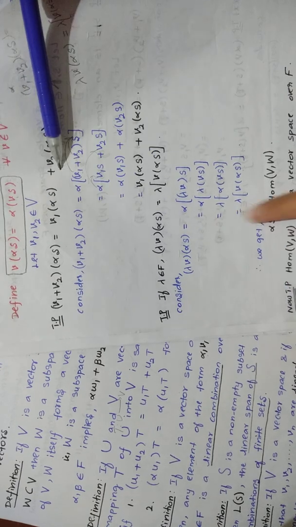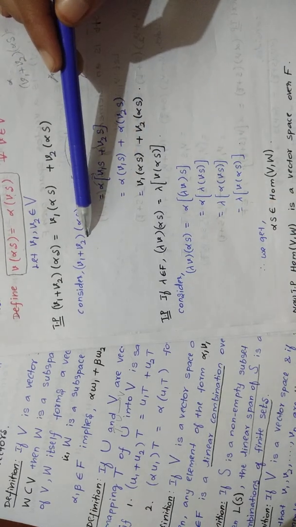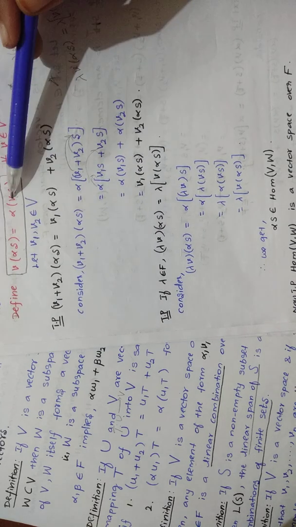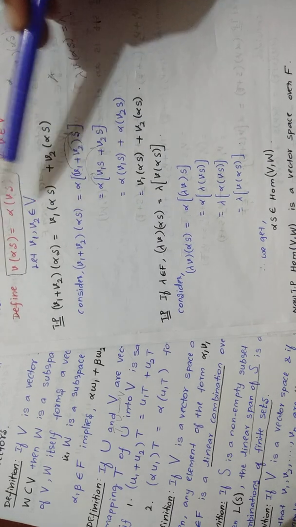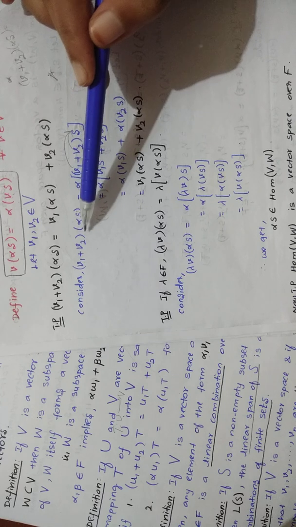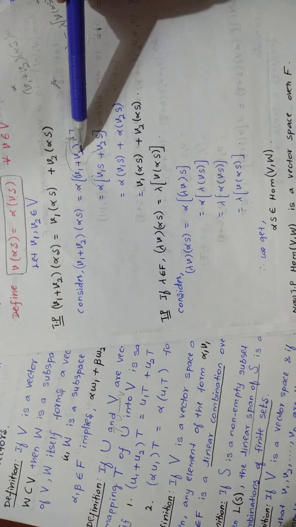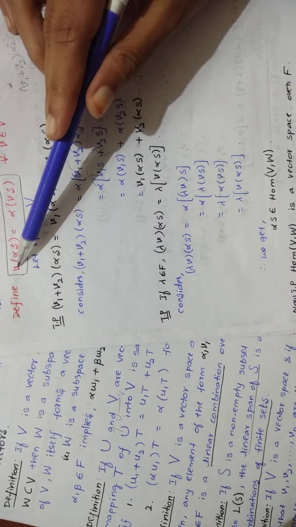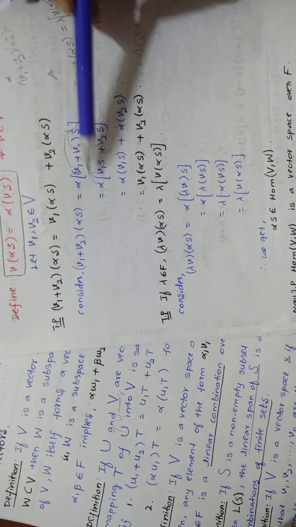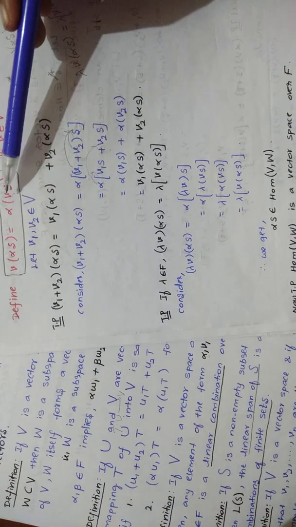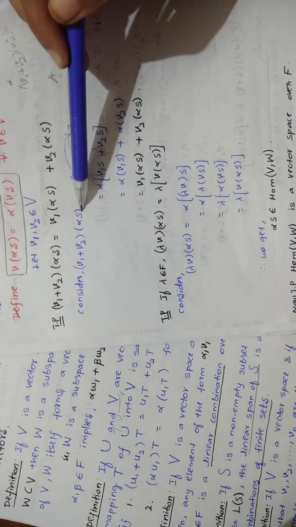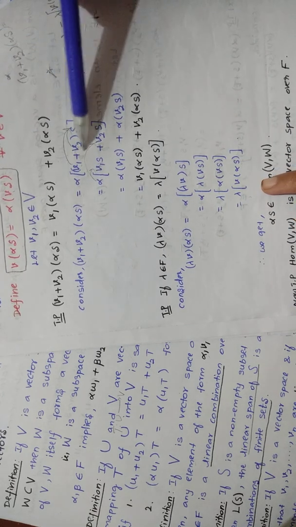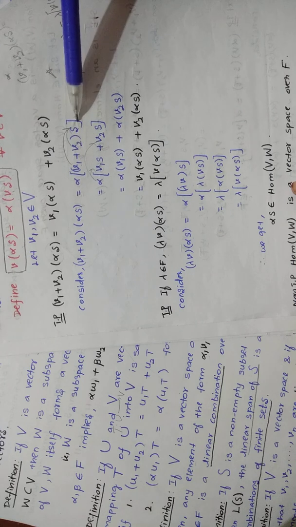To prove this, you are considering the left hand side first. (v1 plus v2) of alpha s is equal to, you are writing this in this format. Alpha into, in the place of v here we have v1 plus v2, so you are writing v1 plus v2 here, and in the place of s, here also we have s, so we are putting s. From this, multiplying alpha into it, we get v1 s plus v2 s.